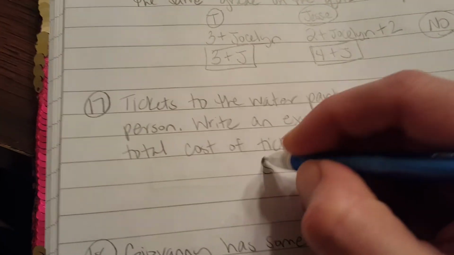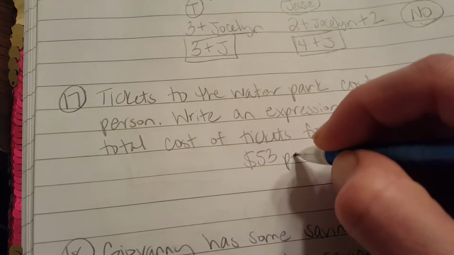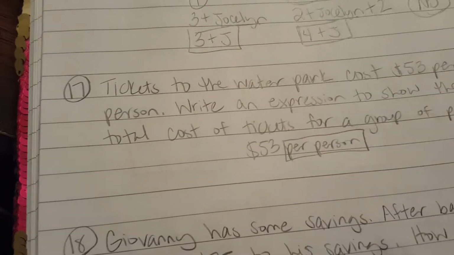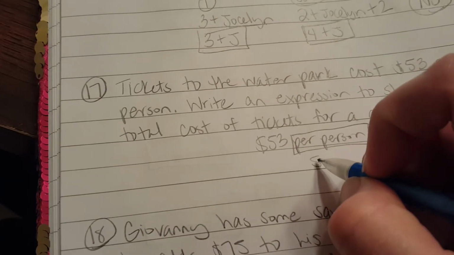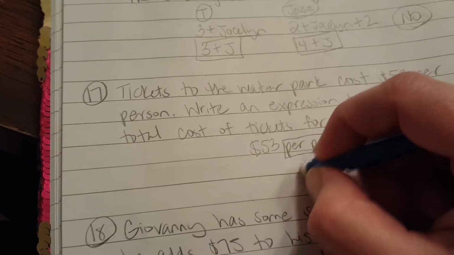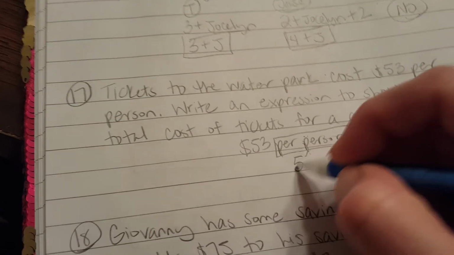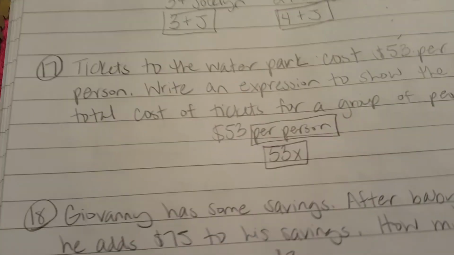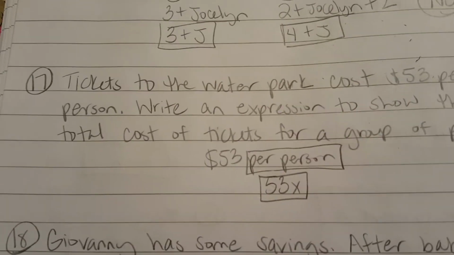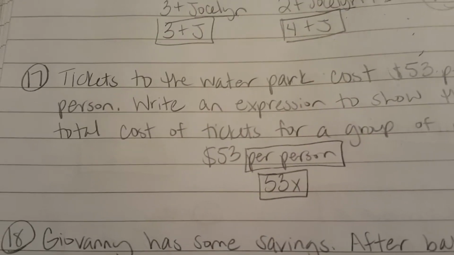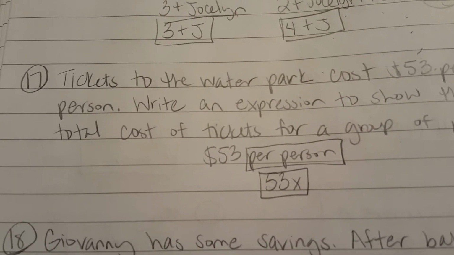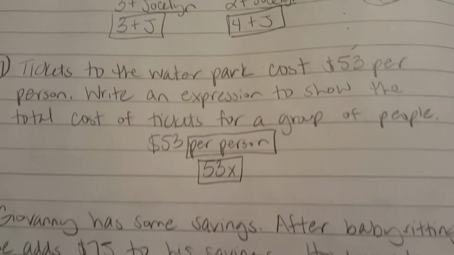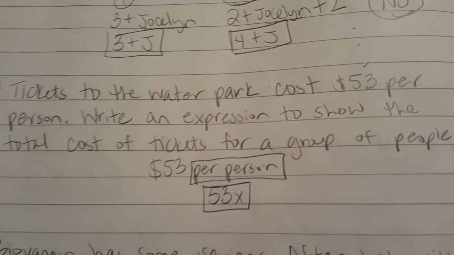So if I know it's 53 per person, this is actually going to be my variable. So to write this as an expression, I would write 53x. And I could use that to figure out what the cost would be for 10 people. I could just say 53 times 10. For 20 people, 53 times 20. For 5 people, and so on. So I'm going to be writing these expressions, and then later we're going to be evaluating them.